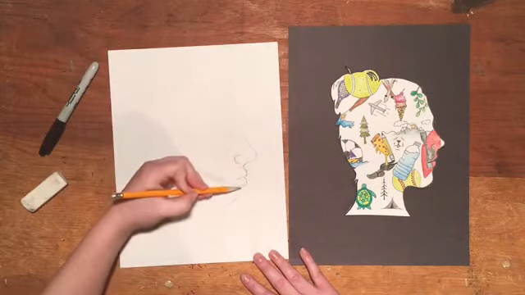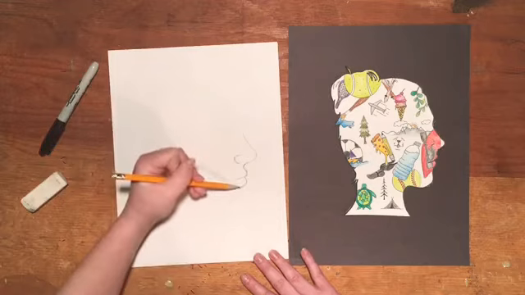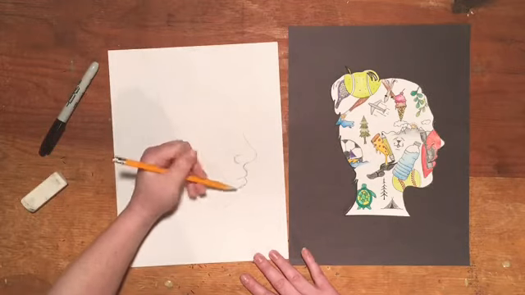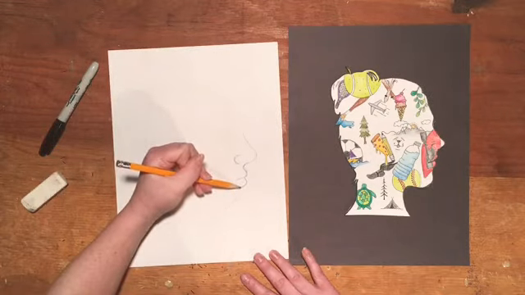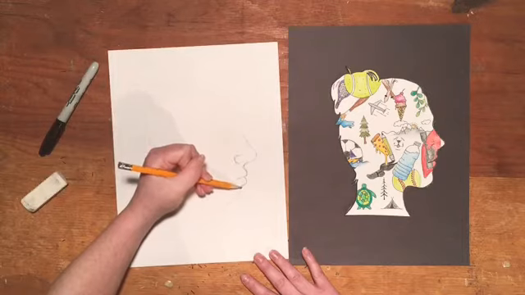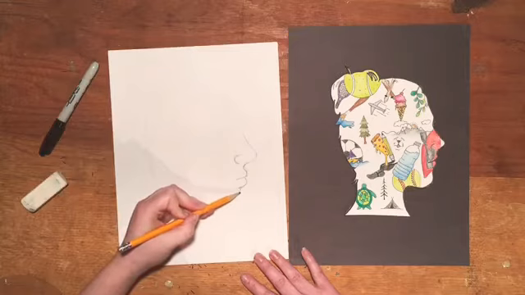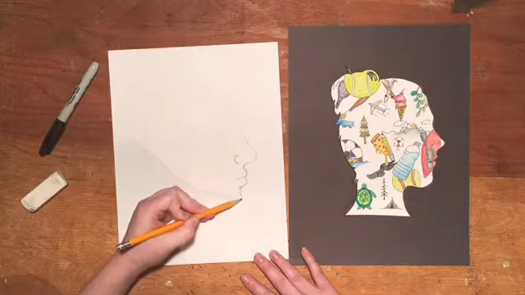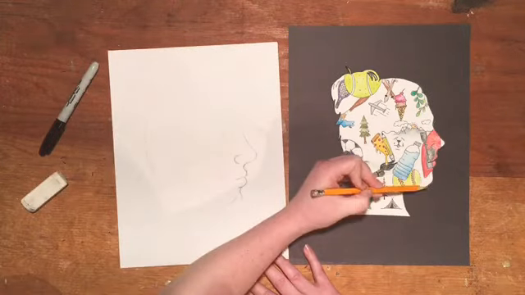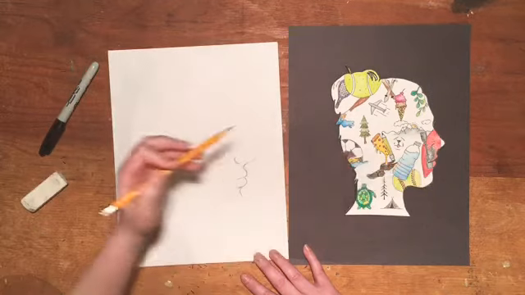So starting not quite at the end, but near the end, you're going to curve in. And then we're going to slightly come back out, creating that little bump at the end.